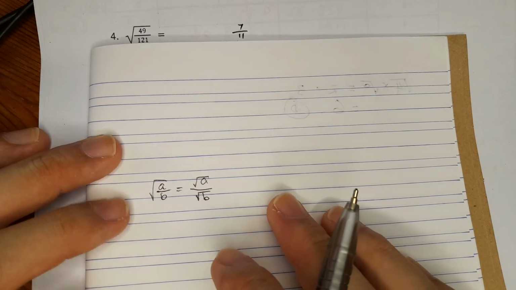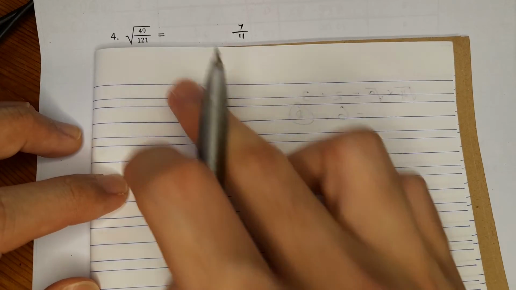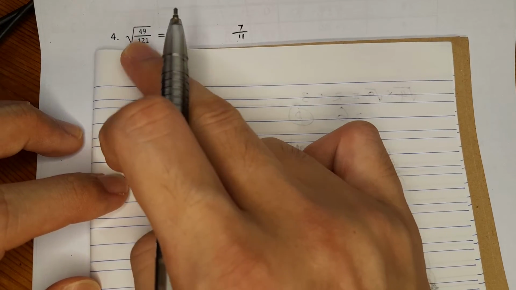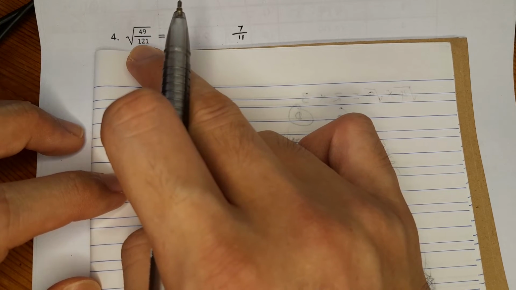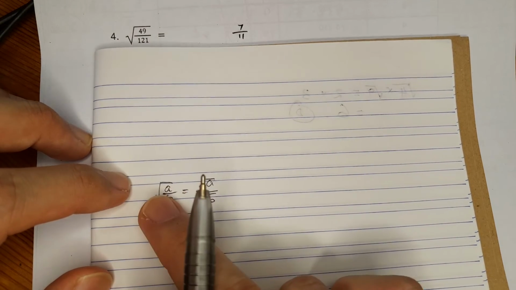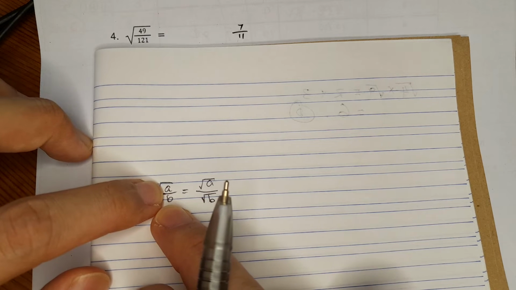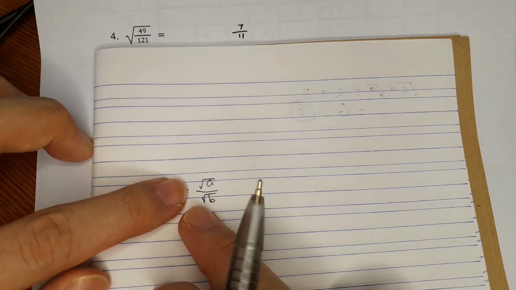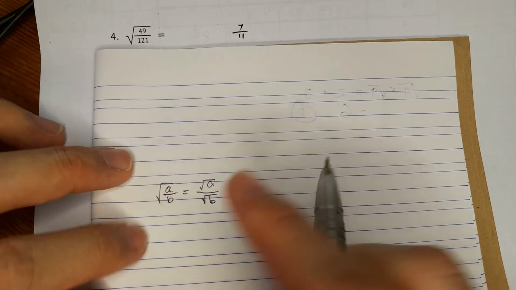I've taught you multiple times on this. So what can we do here? We have the square root of a fraction, which is 49 over 121. Notice and be aware this is a fraction. When it is a fraction, we can use this formula. The square root of a fraction a over b equals the square root of a over the square root of b.